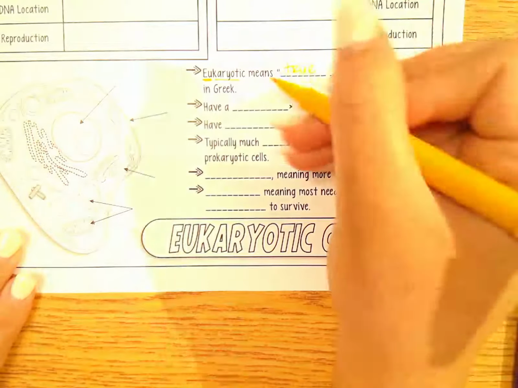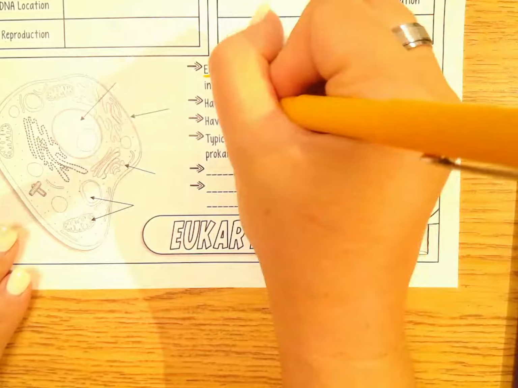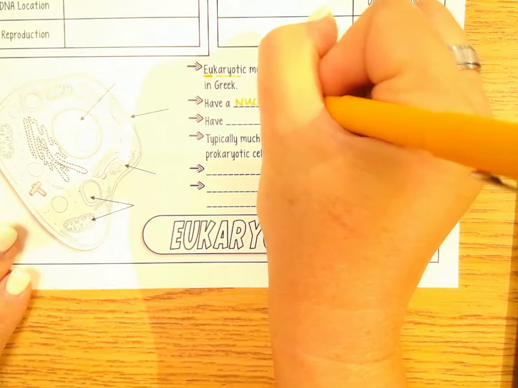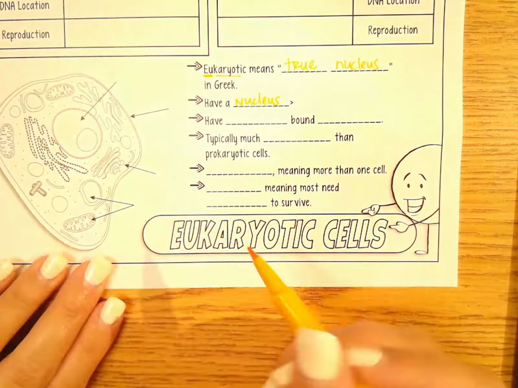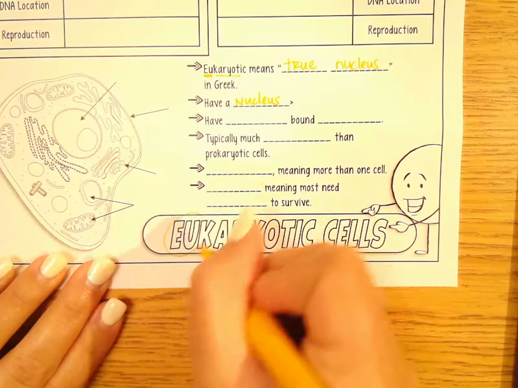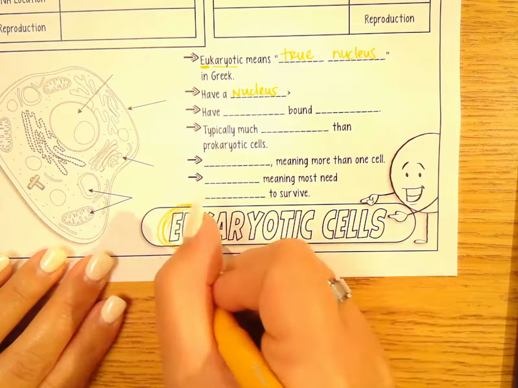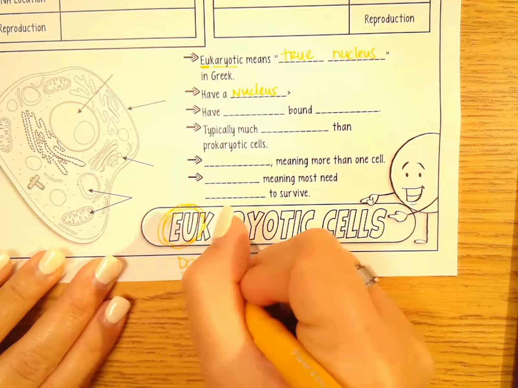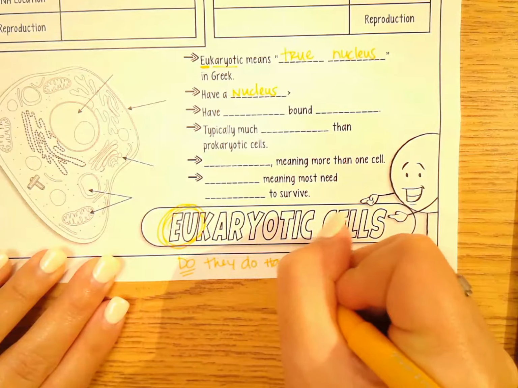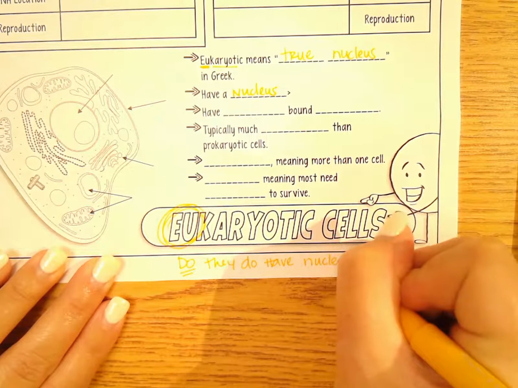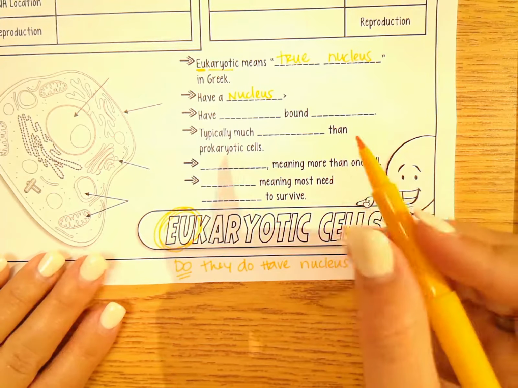Okay, so this is the true nucleus because it does have a nucleus. Now remember, I'm color coding mine and using yellow for eukaryotic. If you want a little tip, U sounds like do. They do have a nucleus. Okay, just a little trick to help you remember it.